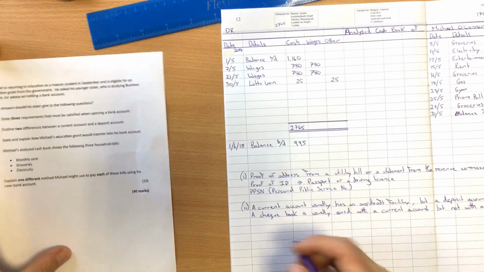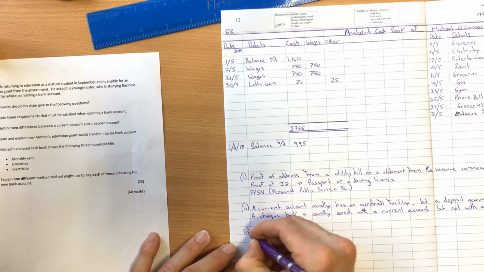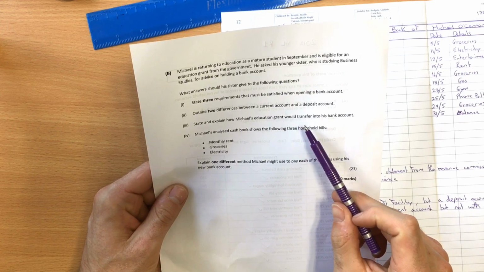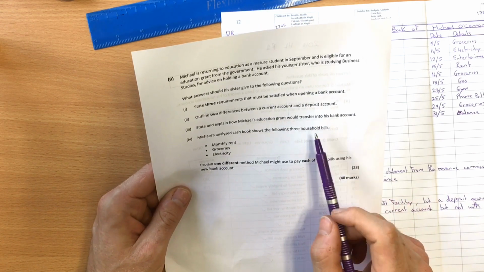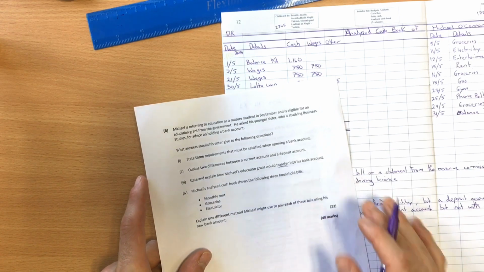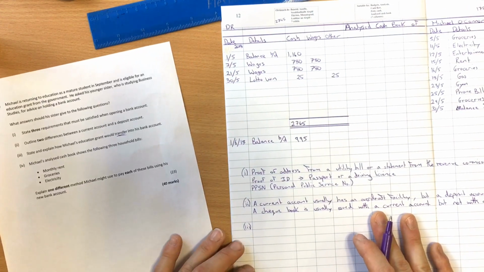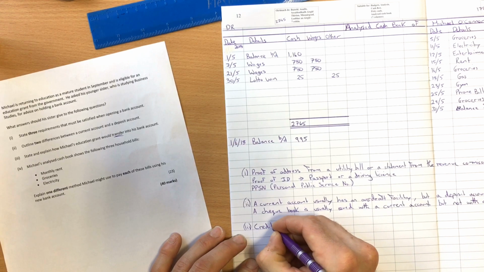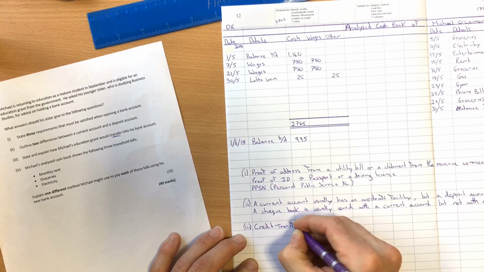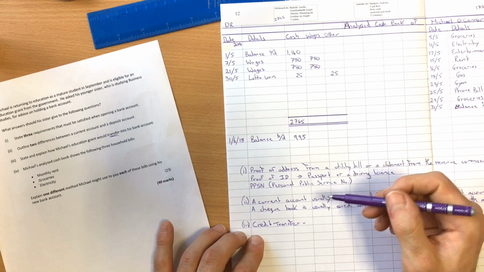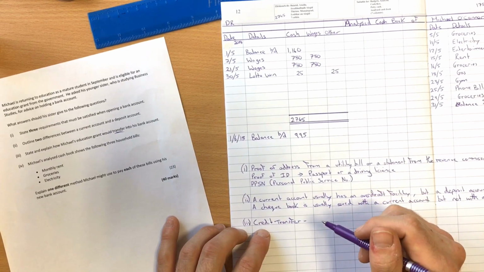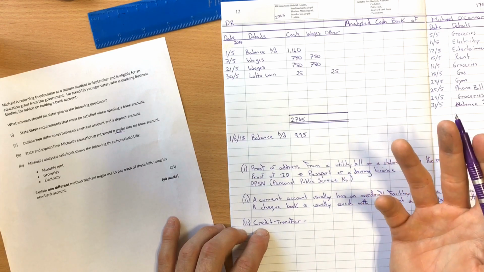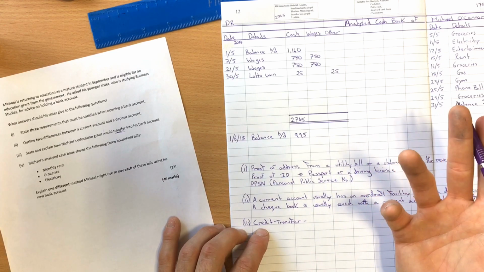Okay, so moving on to part 3 of part B of question 5. It says to state and explain how Michael's education grant would transfer into his bank account. Okay, and the key word here would be transfer. And in this day and age, we should know that a credit transfer is the only way that this may happen. Okay, so your answer here is credit transfer. Now, it's not enough just to write the word credit transfer. You might get 2 of the 4 marks going for that, but in order to get the following 2 marks, you must explain what a credit transfer is.